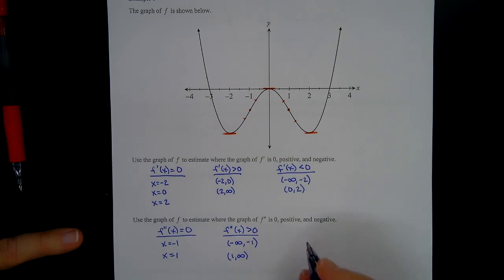Okay? We use concavity to help us answer these questions. We use concavity to help us answer where the second derivative is positive and negative, and we use where the second derivative is positive and negative to determine concavity, but they're not the same intervals necessarily. I just want to keep reiterating that because that's important.